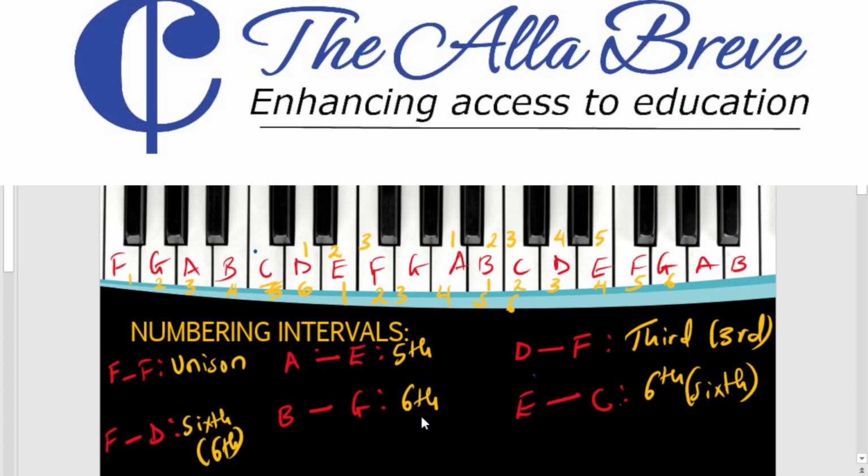And the best way to figure them out is if you are playing one note at a time. You play a B followed by a G. That will be a sixth. And consider B being the lowest note. Consider here D being the lowest note. So at this level, we are considering that the first letter is the lowest note.